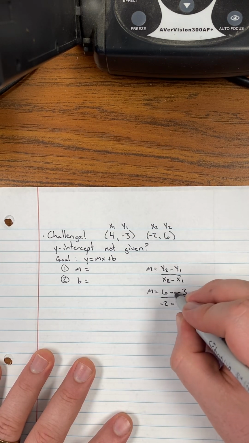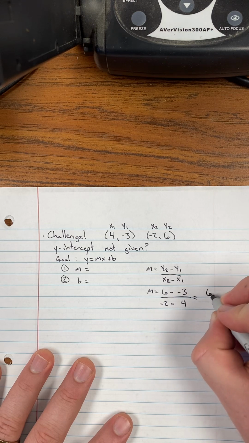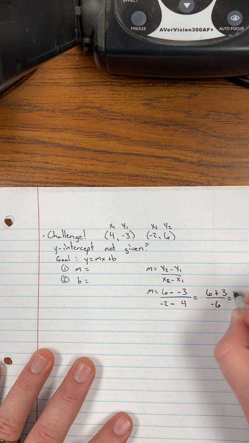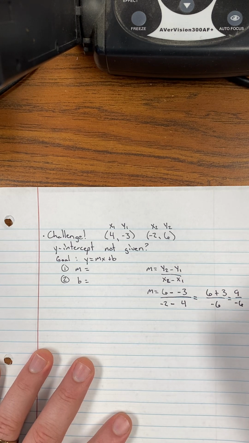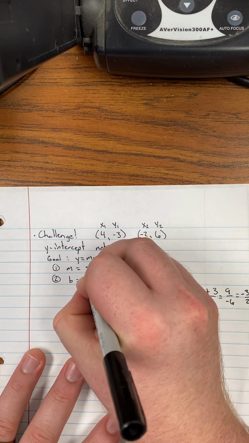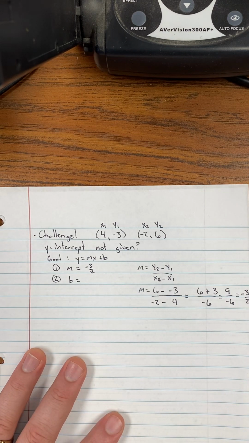This becomes minus a negative makes it plus 3. This becomes negative 6. So I get 9 over negative 6. And if I simplify that, that becomes negative 3 over 2. So I get negative 3 over 2 for my m value.